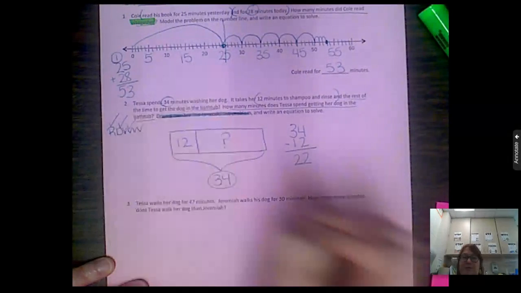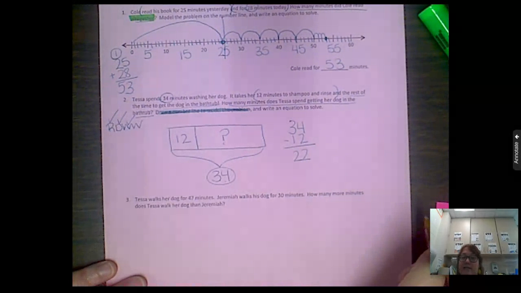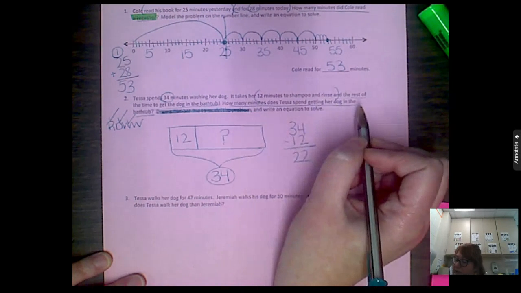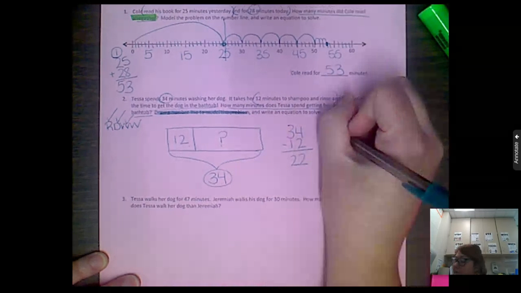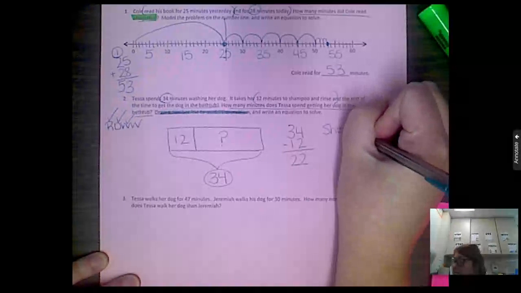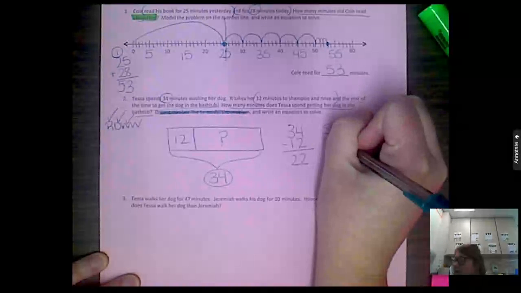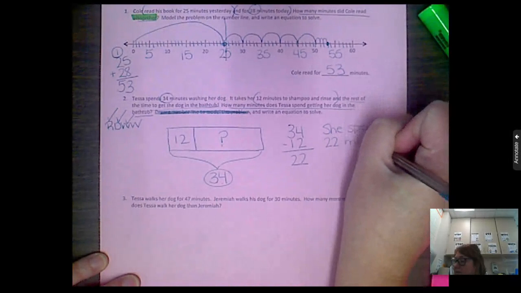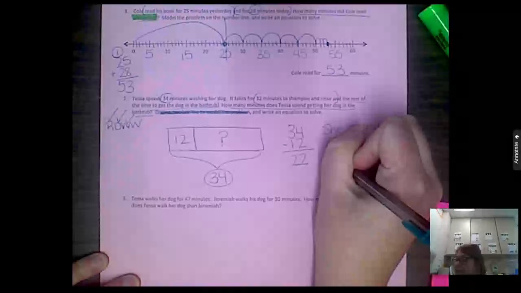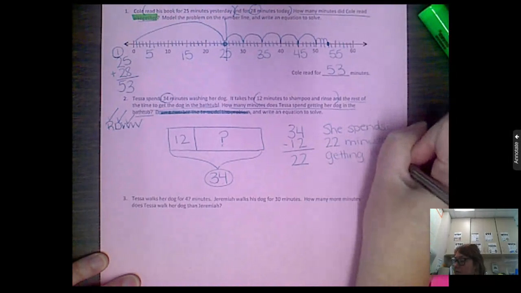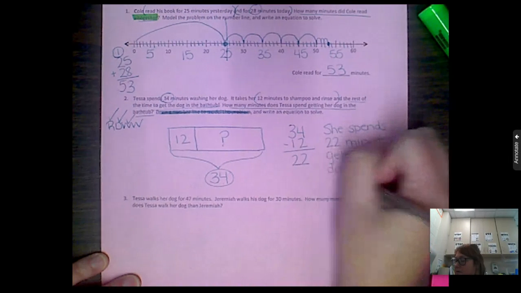What's left for me? I need to write a sentence, a word sentence, right? So to write my word sentence, I look at the question and it says, how many minutes does Tessa spend getting her dog in the bathtub? So she spends 22 minutes getting her dog in the tub.